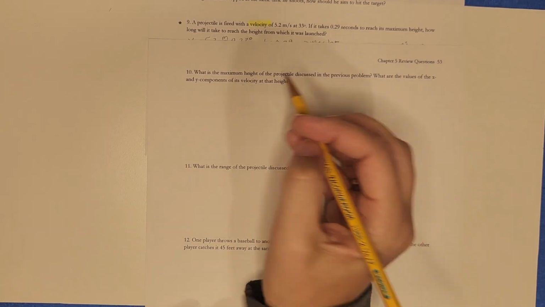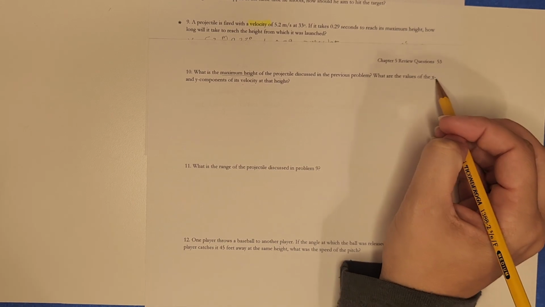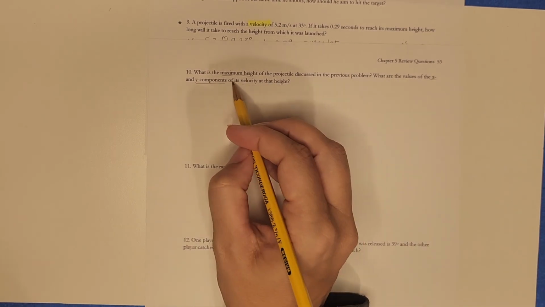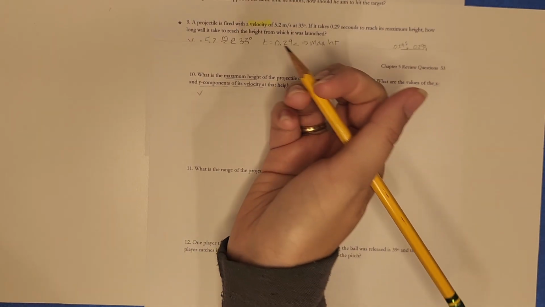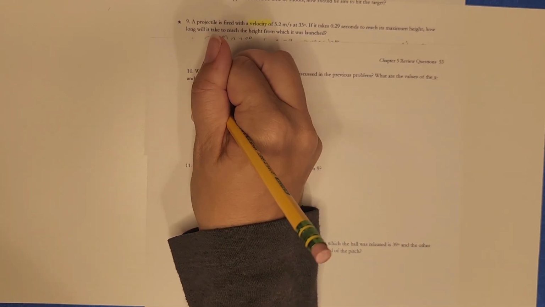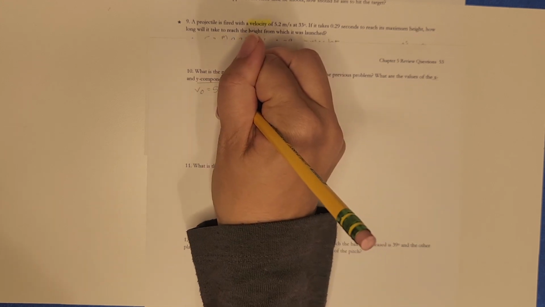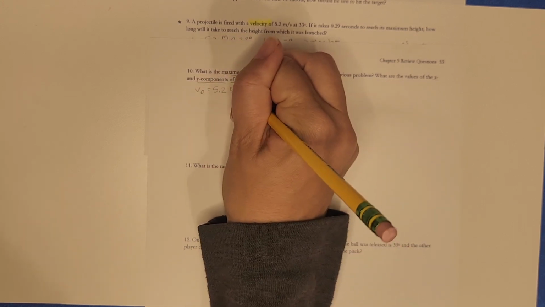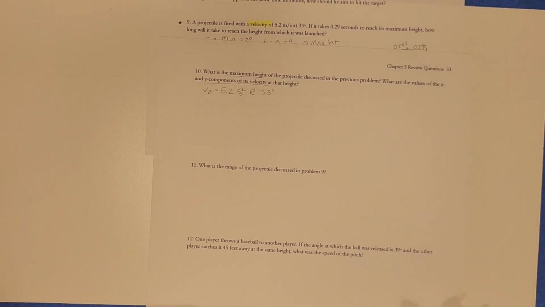Okay, but we do have two parts of this, maximum height and the x and y components of the velocity. So what we need here is that initial velocity from the previous problem, which was 5.2 meters per second at 33 degrees. And the time.